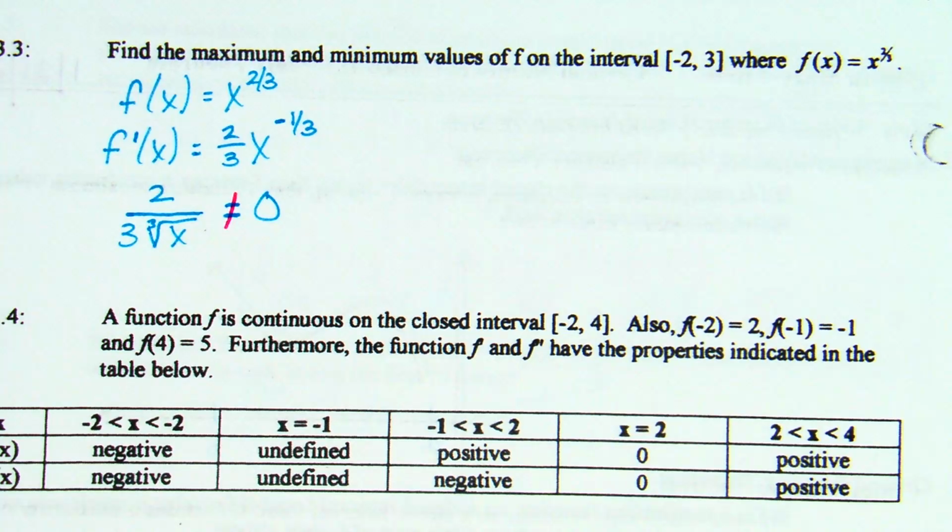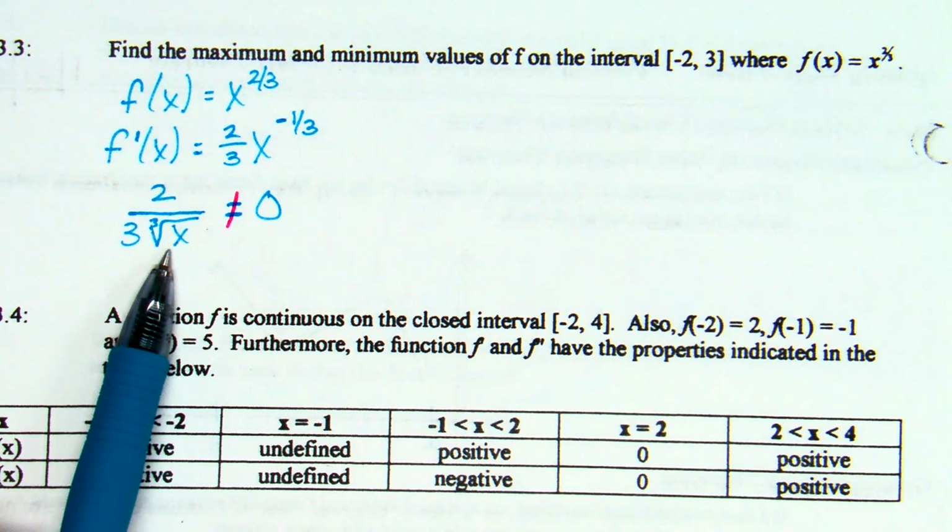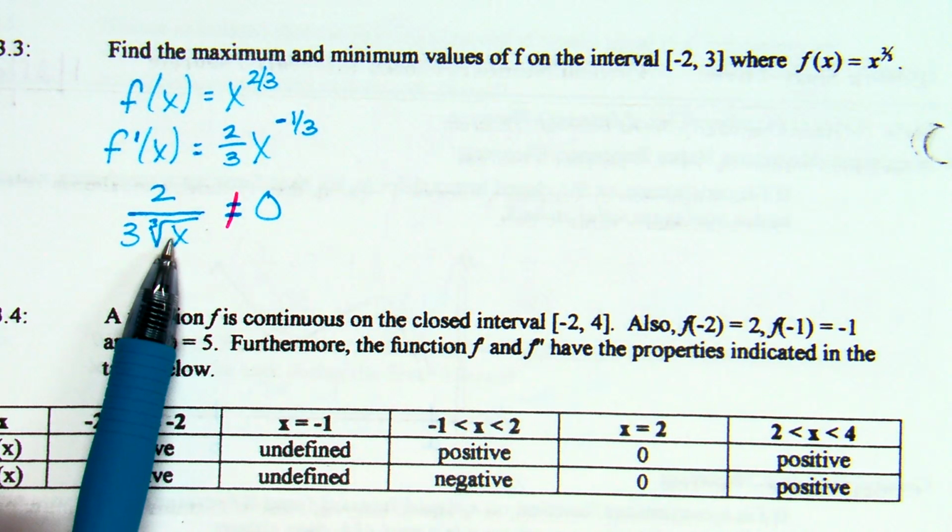Okay? When can it not equal 0? When what is in the denominator? Well, what's going to make this fraction undefined is what I'm asking. What makes the fraction undefined? What x value cannot work here? You can't have 0 in the denominator. I'm not asking this right, obviously. Okay? We can't have 0 in the denominator.